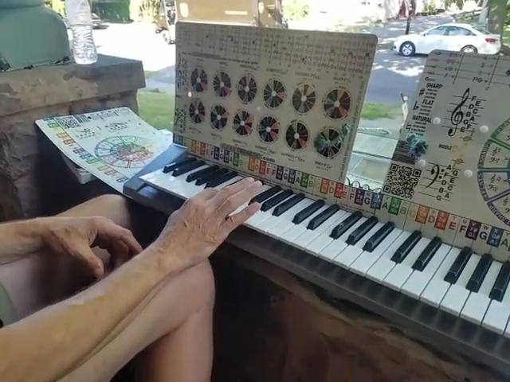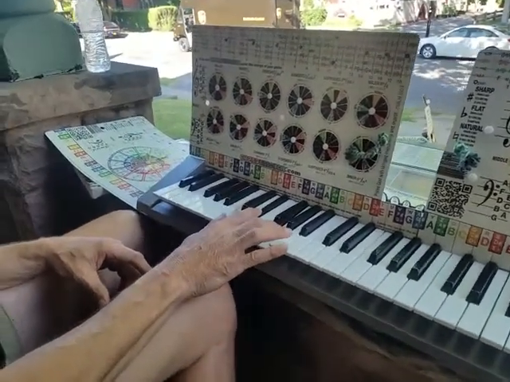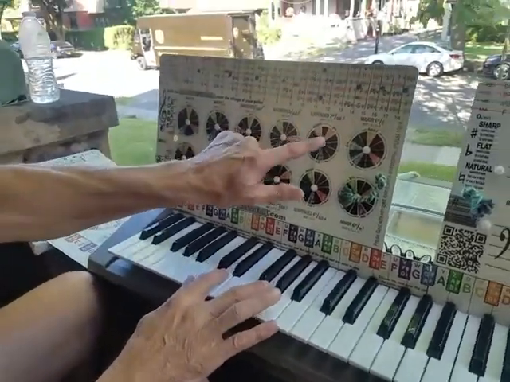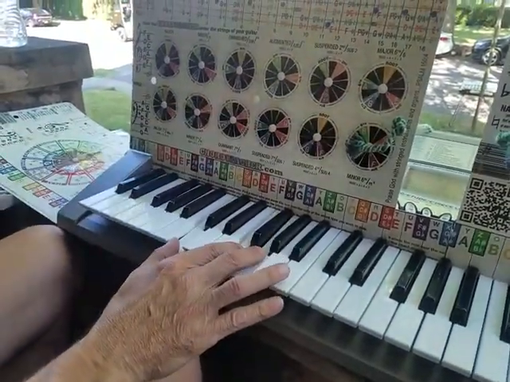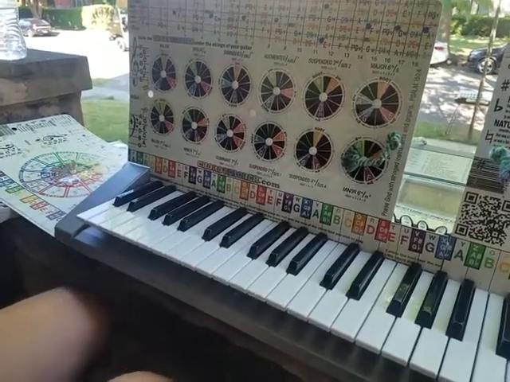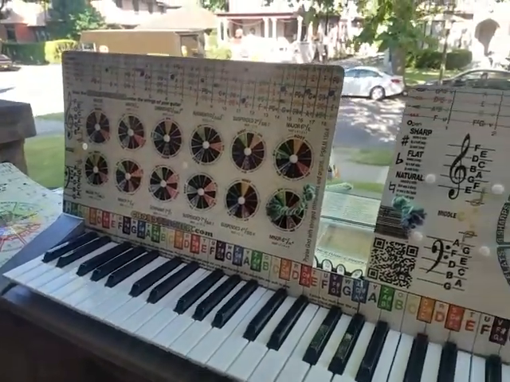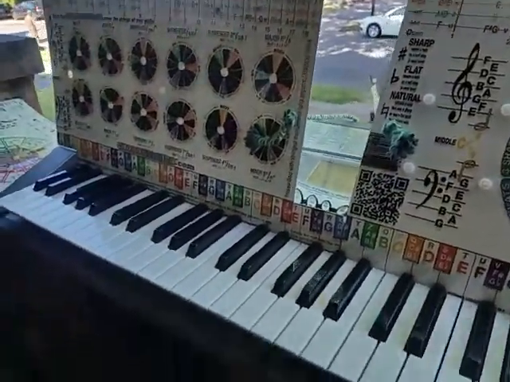Minor is 3 plus 4. Suspended seconds here are 2 plus 5. Suspended fourths are 5 plus 2. And I started doing the math, and then the math got really interesting at this point. Oh yeah, wait till you see this.